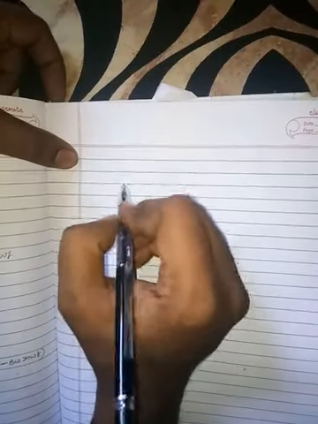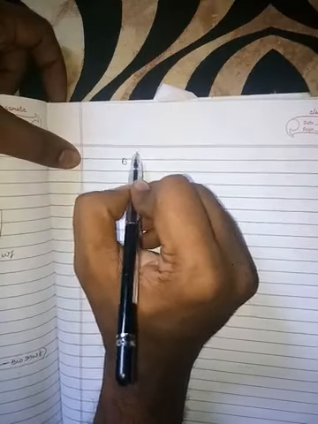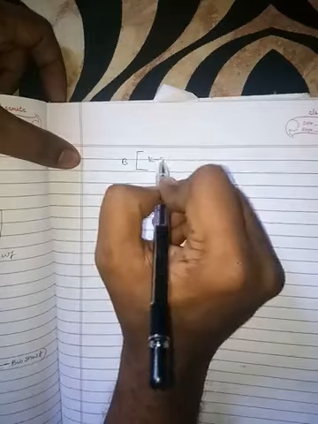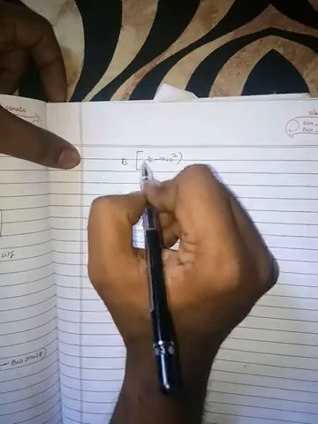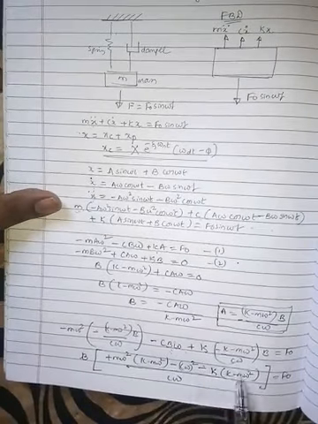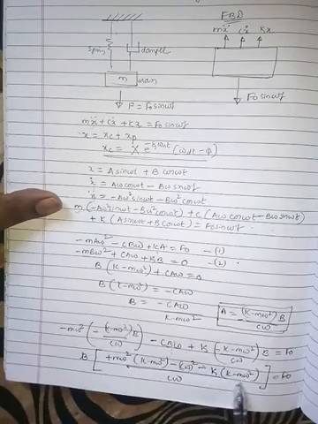So it can be written as b is equal to k minus m omega square. K minus m omega square is common in both these terms. So let us take k minus m omega square common, and what is left here?